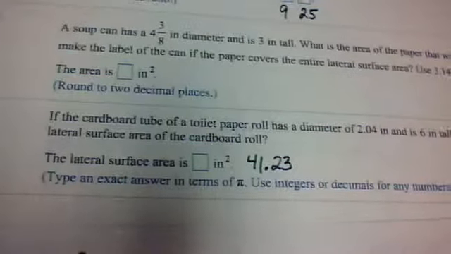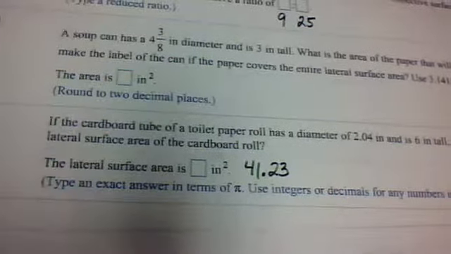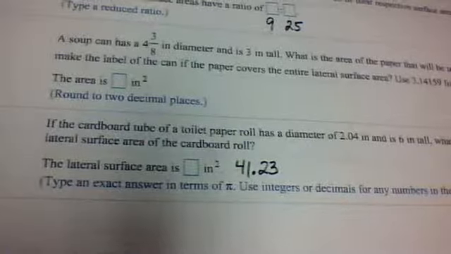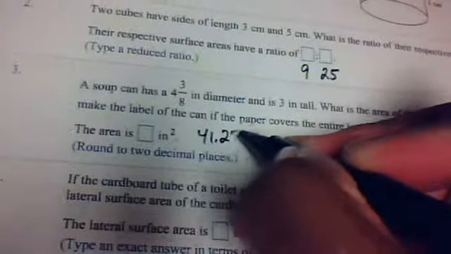And we're told to round to 2 decimal places here, so that lateral surface area will be 41.23 square inches. Okay. All right, that was number 3. All right, now number 4.